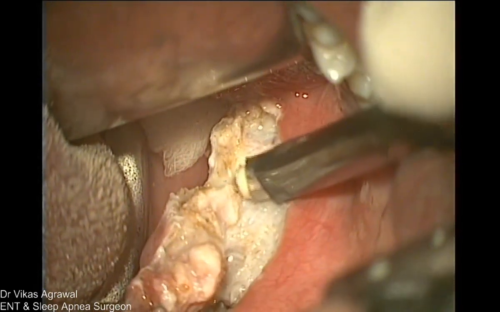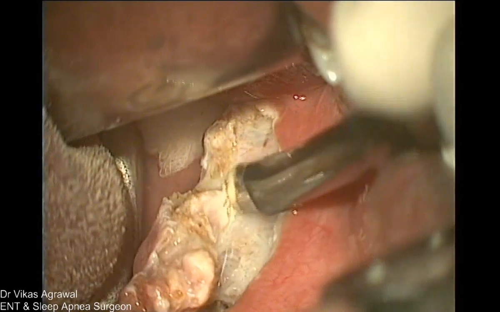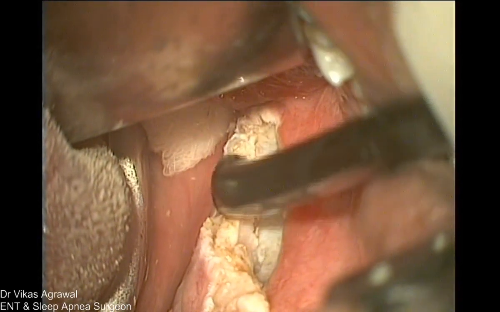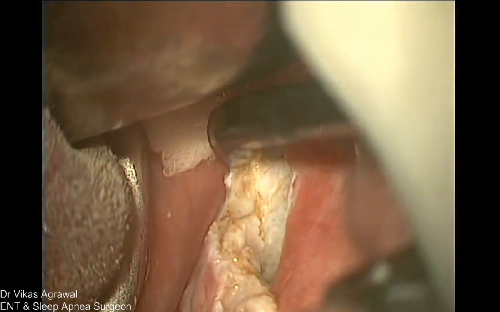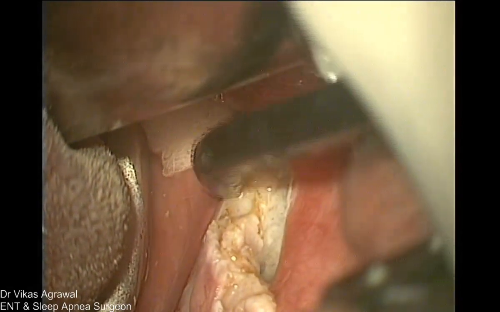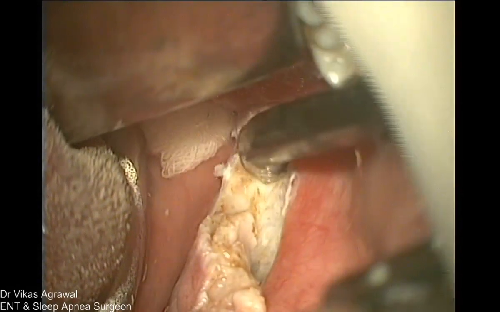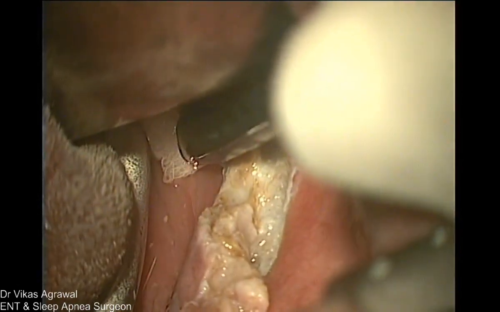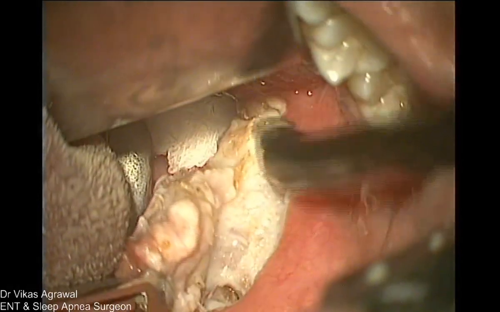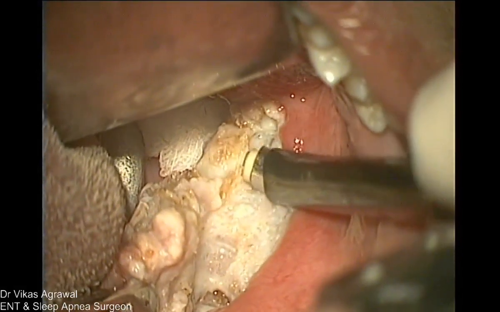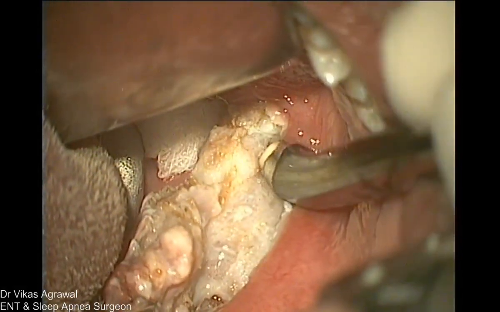Okay. See, I have just left a little bit of tonsil, and that is by design. I mean, you want to leave a little bit of tissue there. See, this is not a case of tonsillitis. This was a case of sleep apnea, and I'm just not exposing my tonsillar artery.